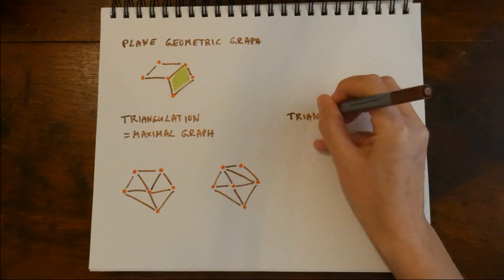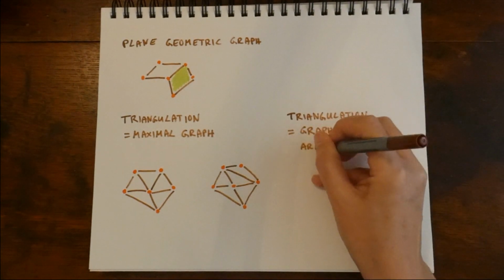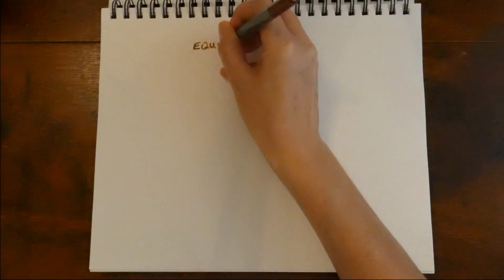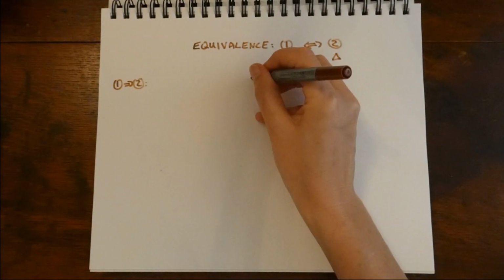So why is it called a triangulation? Well, another way to define it is as a plane geometric graph in which all faces are triangles. But actually, why are these definitions the same? We cannot just define the same thing in two different ways. We have to prove that they're equivalent. So let's do it. We're proving an equivalence, so that means there are two implications, two parts of the proof. Let's start with one direction.